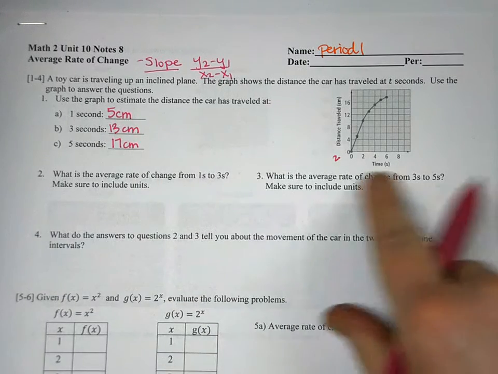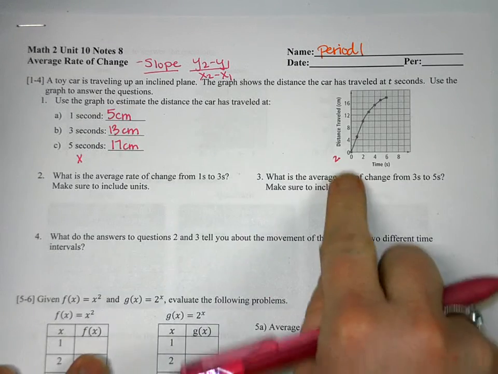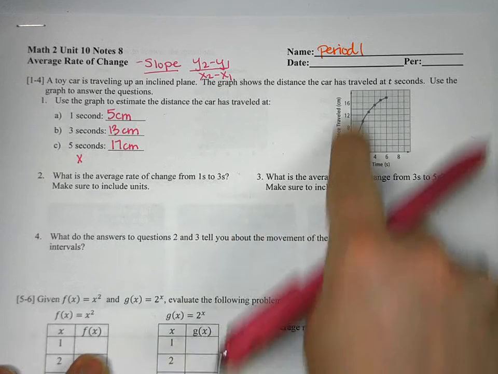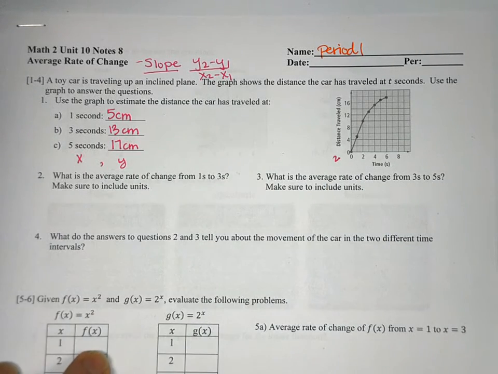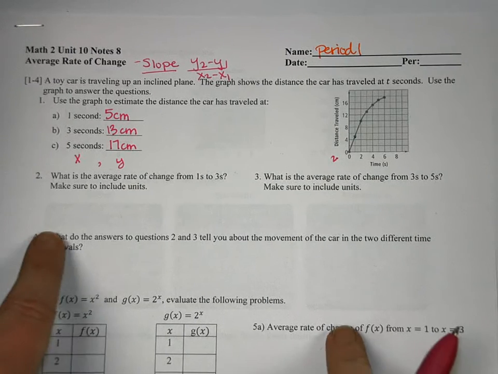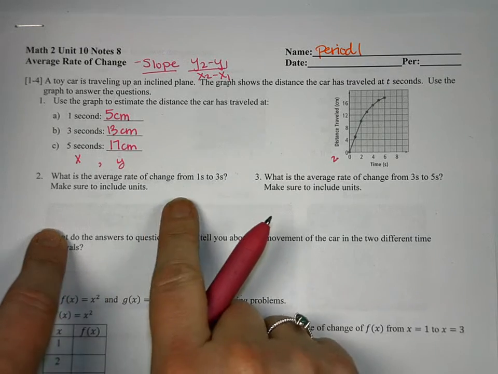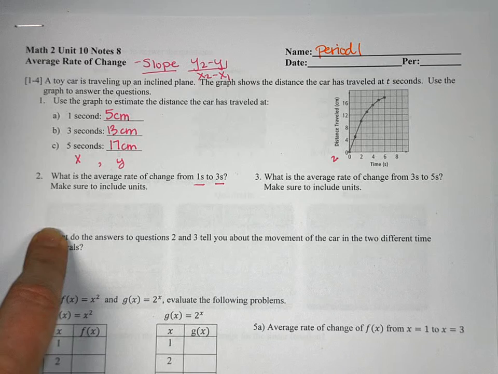Because x is our time, so these are x's. Our height, or our distance, is the y's. So when we're asked about average rate of change, we're going to be finding the slope between two ordered pairs. So number 2 is saying, what is the average rate of change from 1 second to 3 seconds?